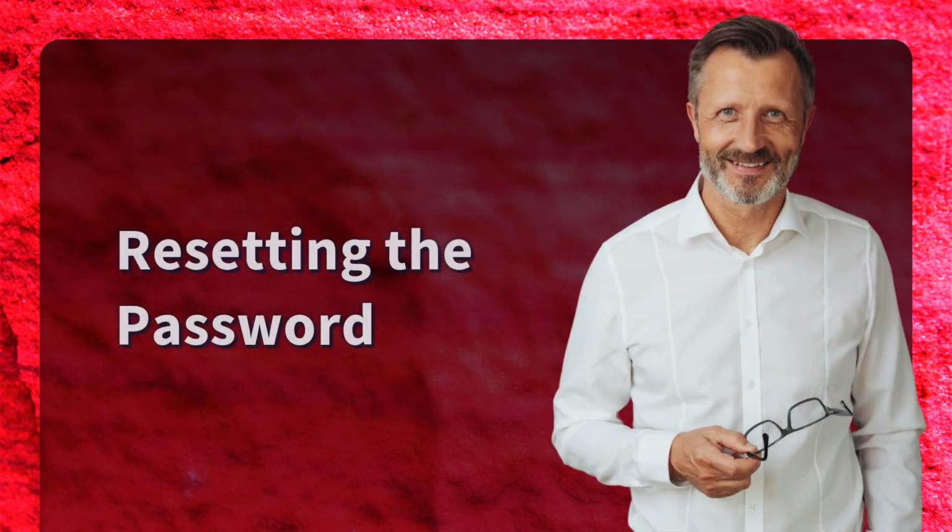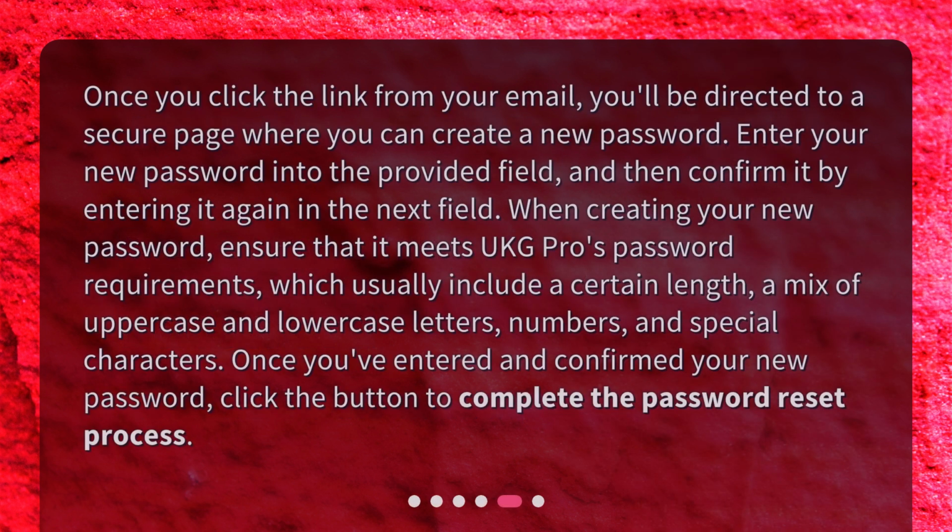Resetting the password. Once you click the link from your email, you'll be directed to a secure page where you can create a new password. Enter your new password into the provided field, and then confirm it by entering it again in the next field. When creating your new password, ensure that it meets UKG Pro's password requirements, which usually include a certain length, a mix of uppercase and lowercase letters, numbers, and special characters. Once you've entered and confirmed your new password, click the button to complete the password reset process.